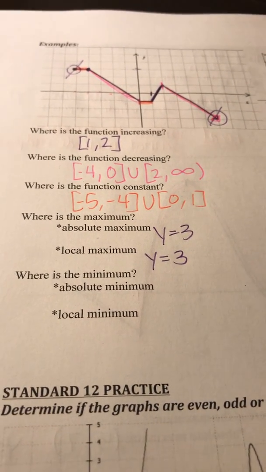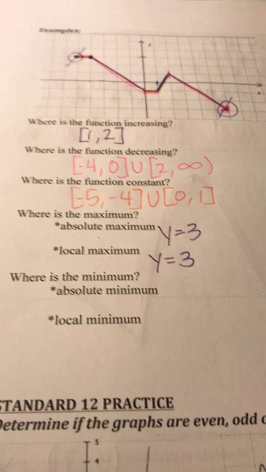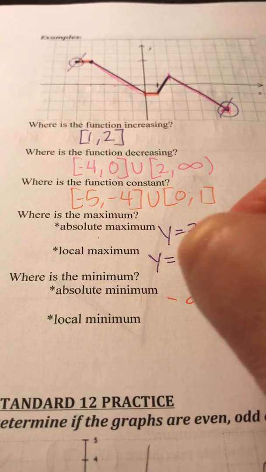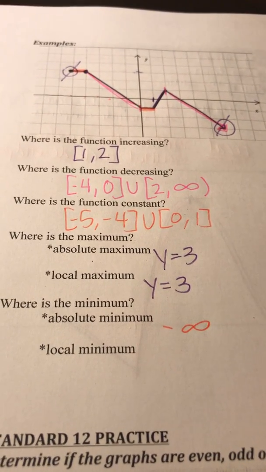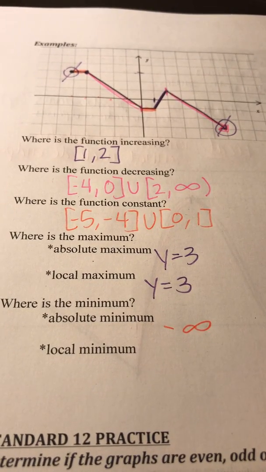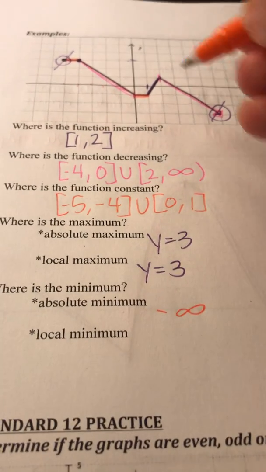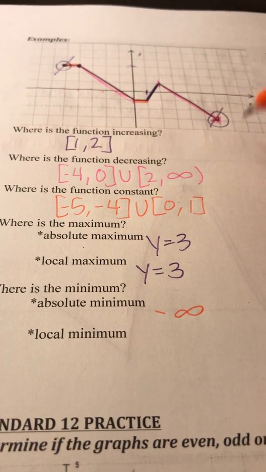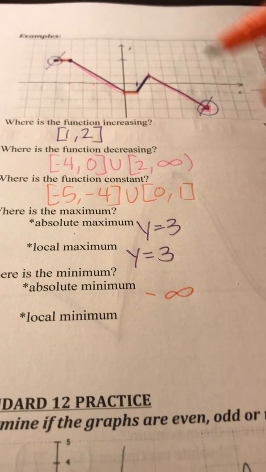How about my minimum? In this case, my absolute minimum, the absolutely lowest point, is negative infinity, right? Now, is negative infinity a point? Can we call that a point? My absolute minimum is negative infinity, but negative infinity is not a point.